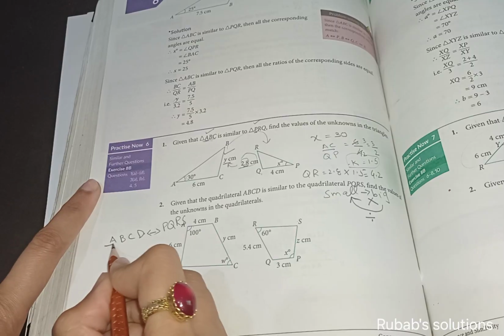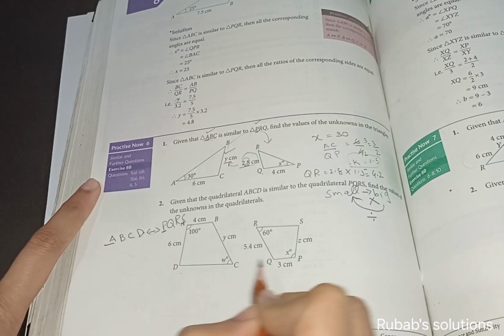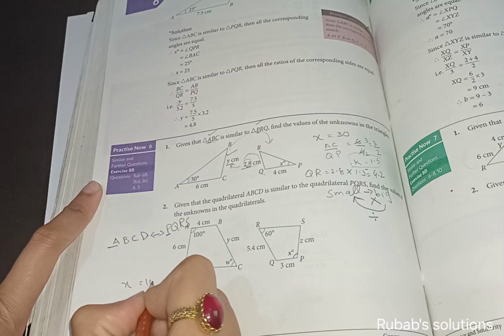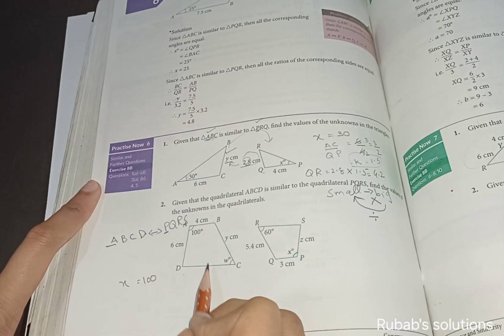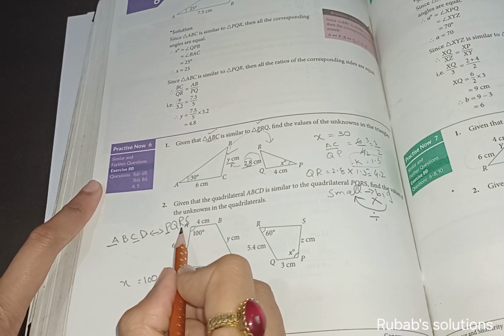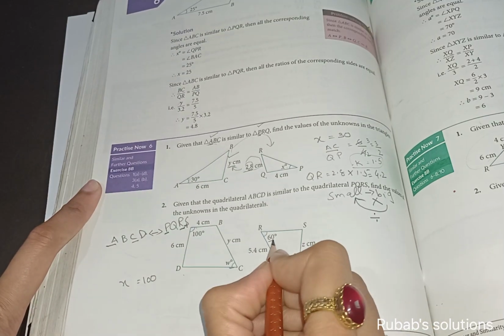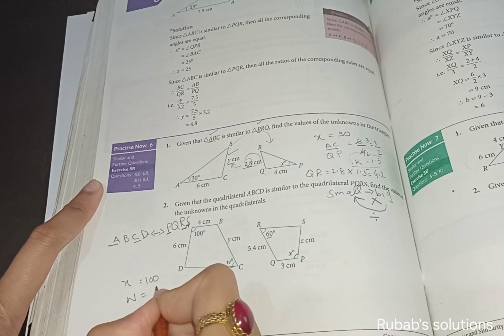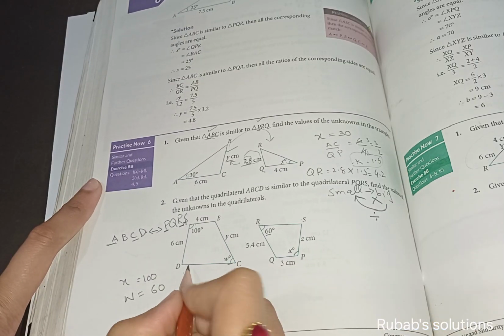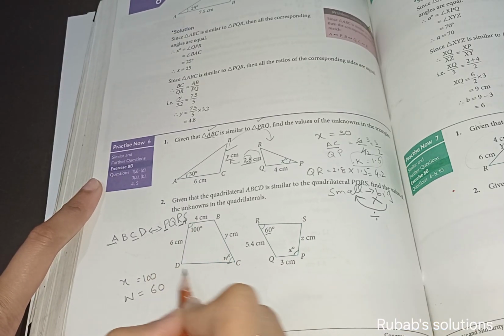On the position of A over here it is P, so X will be equal to 100. Got it? Okay. On the position of C, over here it is R. R is 60, so W is equal to 60. I think it is clear now. And the angles are fine.